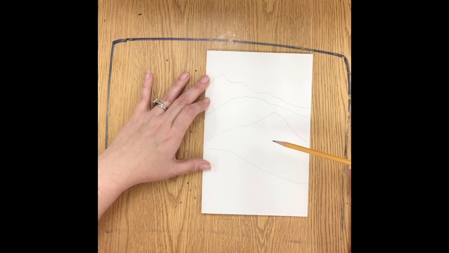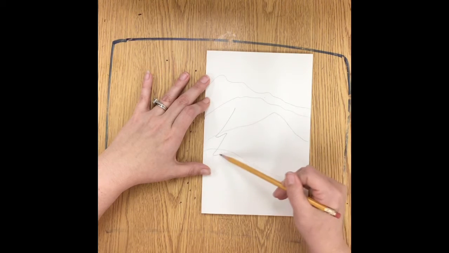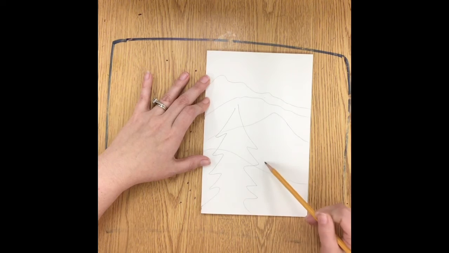What I might want to do is add something in the foreground that is much larger. Maybe there is a very large pine tree. Pine trees are pretty easy to paint. Maybe there's a little bit of a smaller pine tree that's next to that.